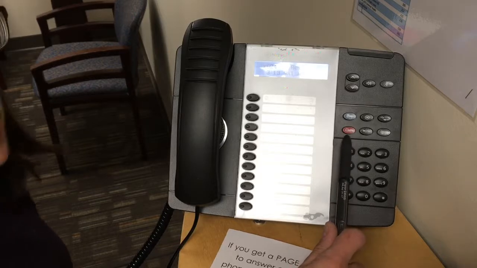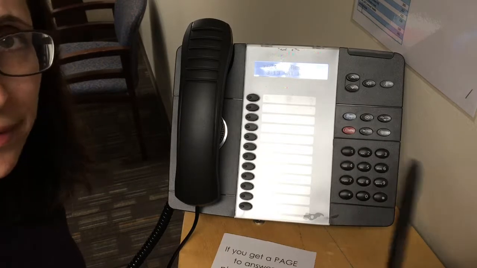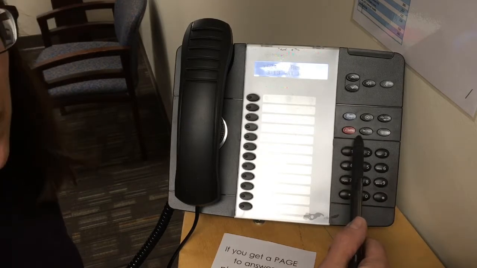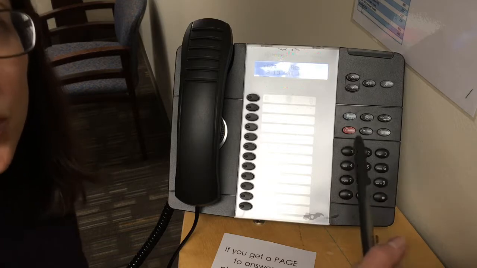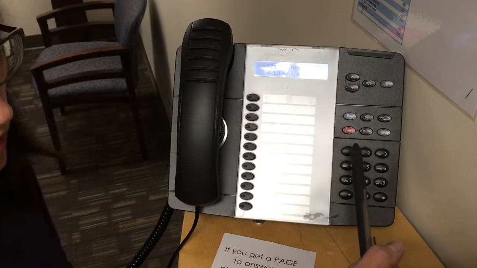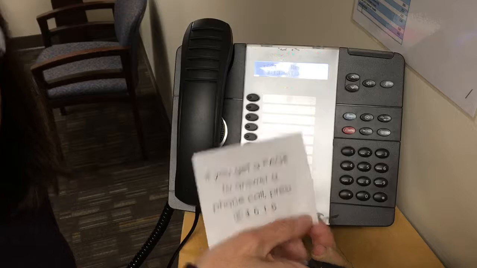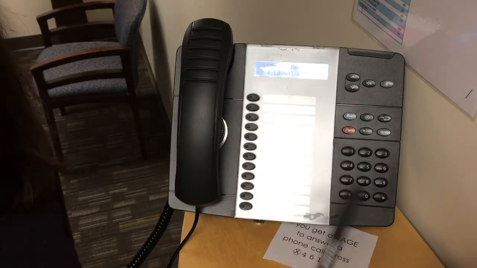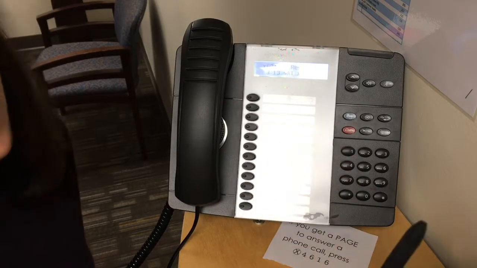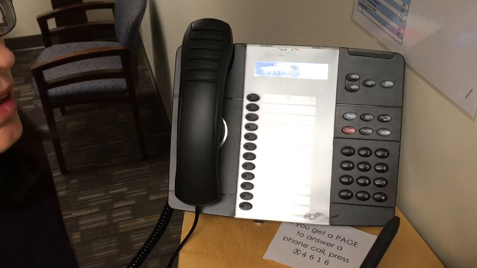So you may be asking, so what's that button for? Well, it's a dumb button. That button is for putting a call on hold and then retrieving it from the same phone. There is a way to transfer a call from this phone to someone else, but it's kind of complicated, so ask me if you'd like to know.